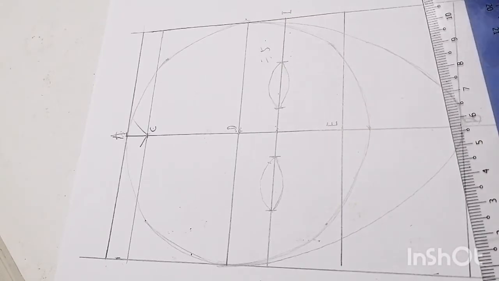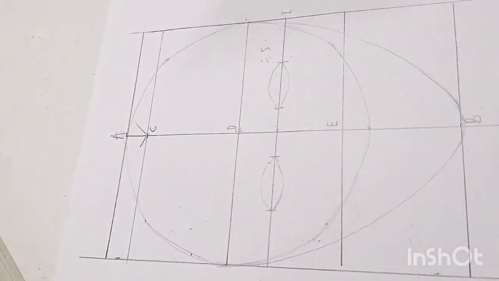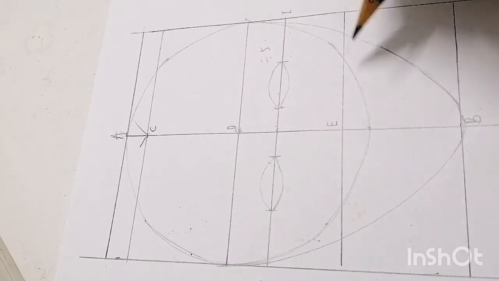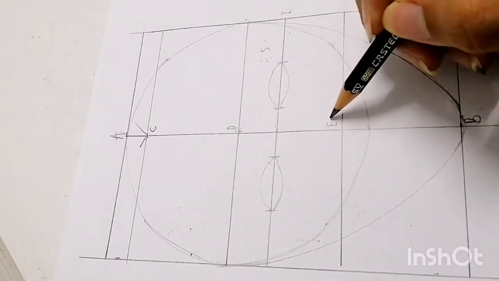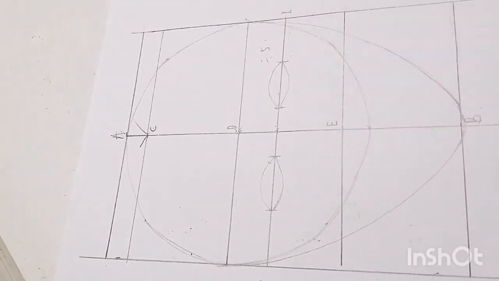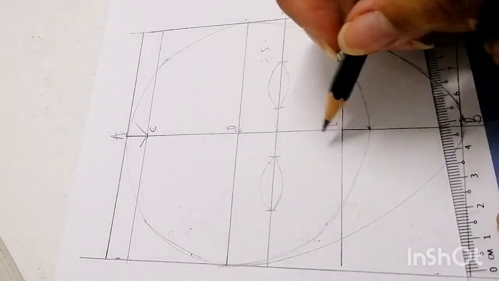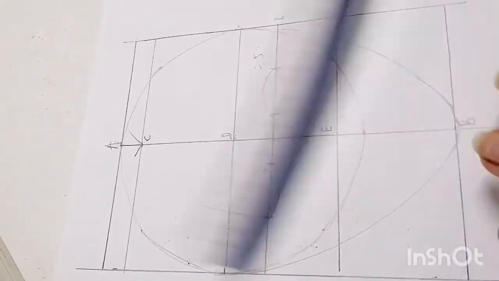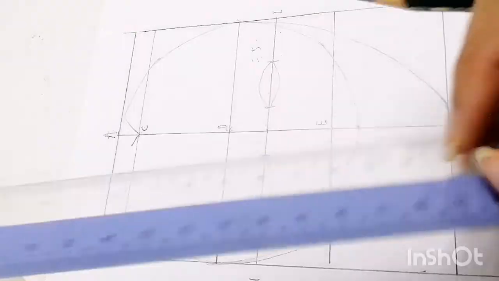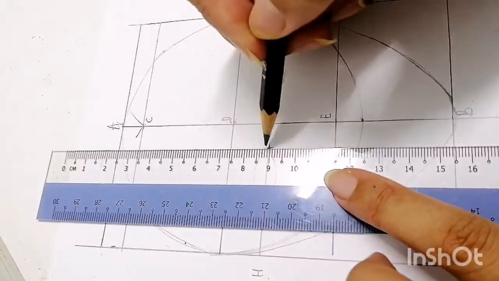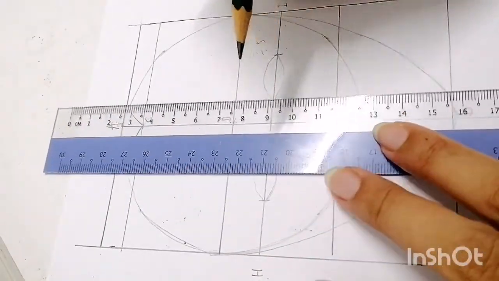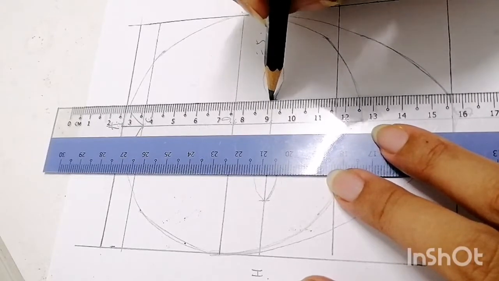Now for your nose placement. Just now remember this is the E line, correct? The E line will be the line where you place your nose. So how do you calculate the nose? Parallel, come down. This measurement is from here.